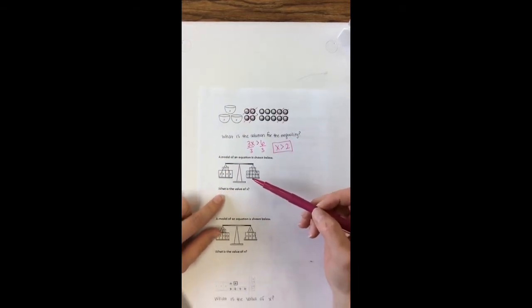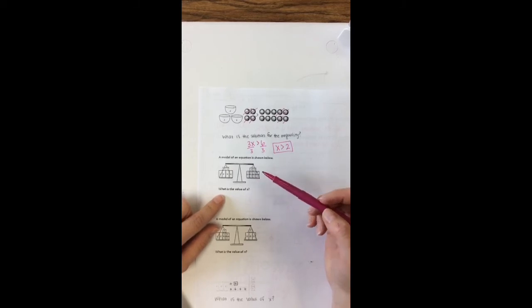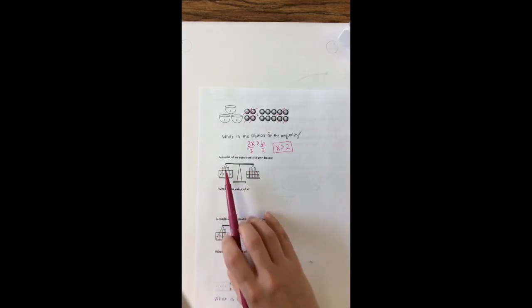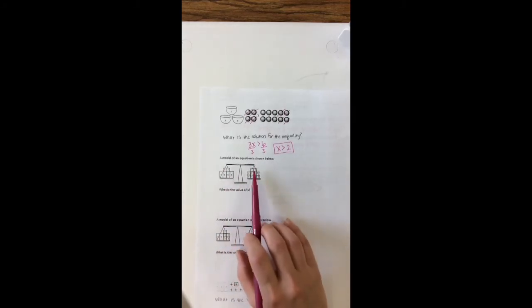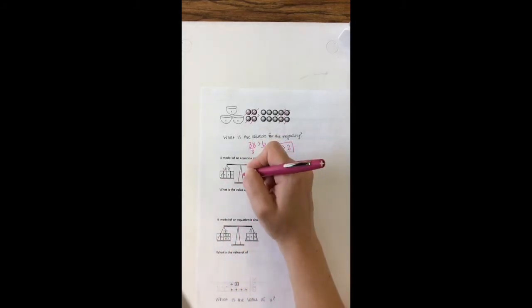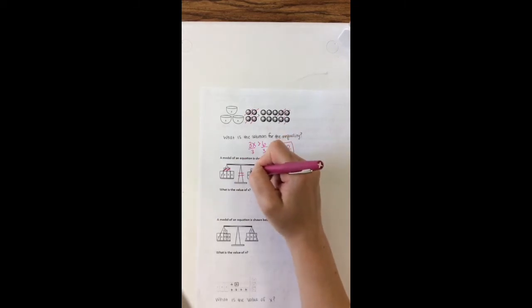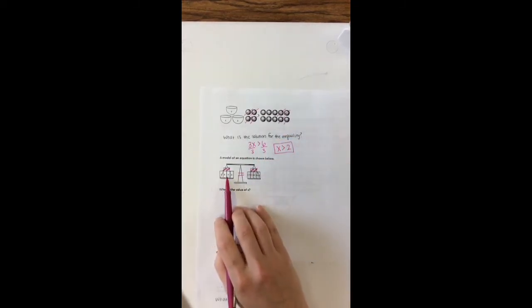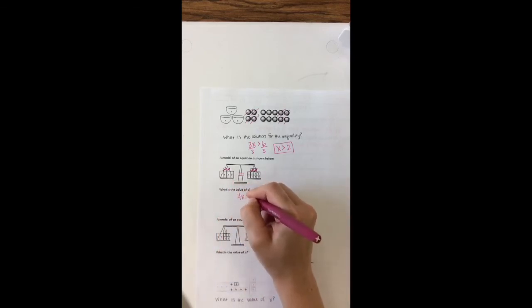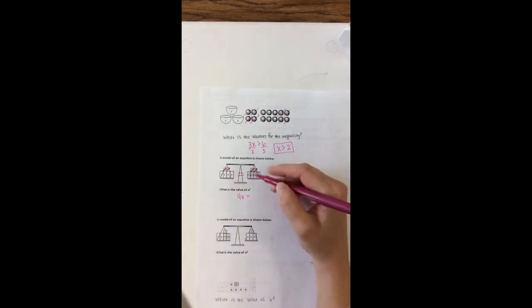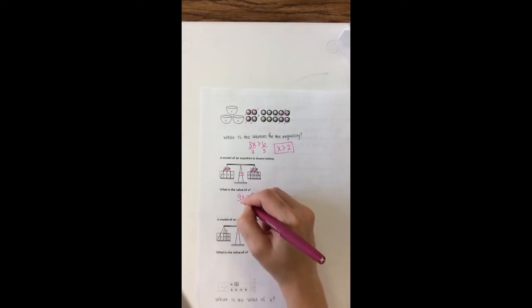Pause the video here and let them solve. All right, let's look at this one. A model of an equation is shown below. We have that balance beam. That's just like saying right here is your equal sign. So what is the value of x? Well, the first thing we should have done is gotten rid of 2 blocks with a positive 1. And now we're left with 1, 2, 3, 4x equals 2, 4, 6, 8. So divide by 4, and x equals 2.